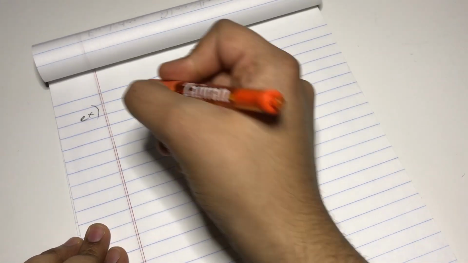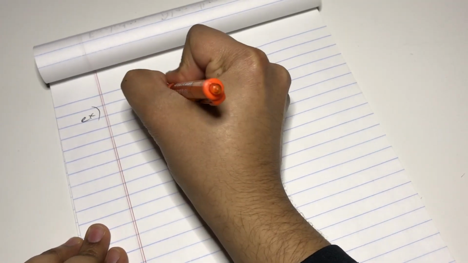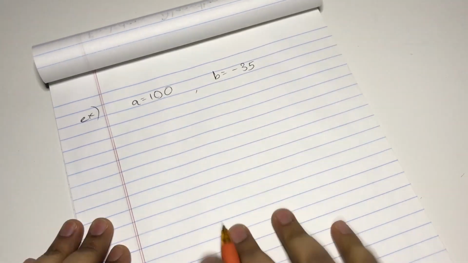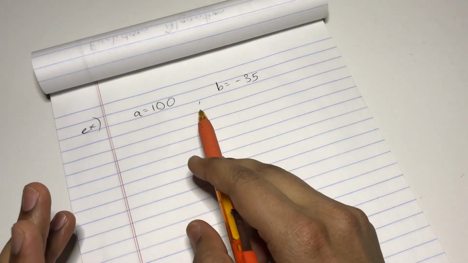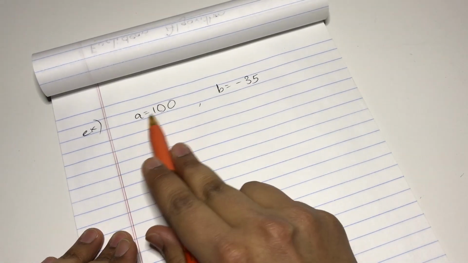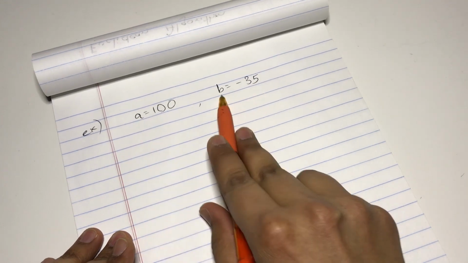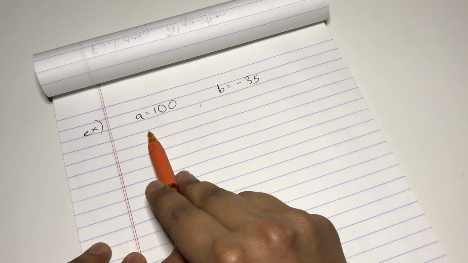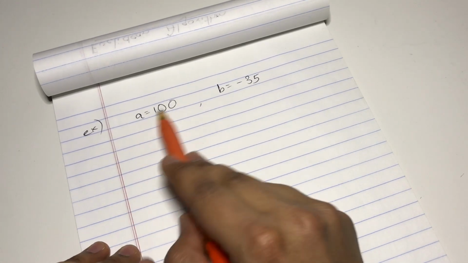I'm just going to do a quick example. This is all going to make way more sense with an example. So, example: let's say a equals 100, and just to stir things up, b equals negative 35, just to make it a little difficult. Now, a is 100. What would happen if a was negative 35 and b was 100? You could do that, but it's easier if the absolute value of a is the higher one.